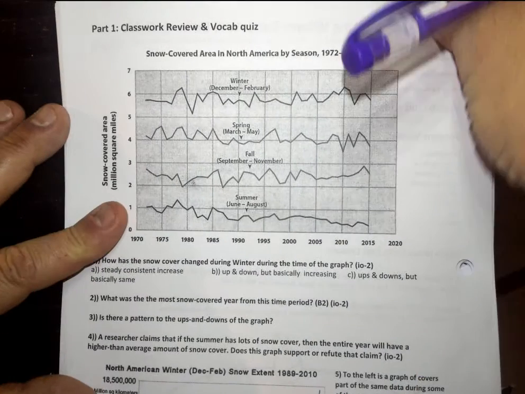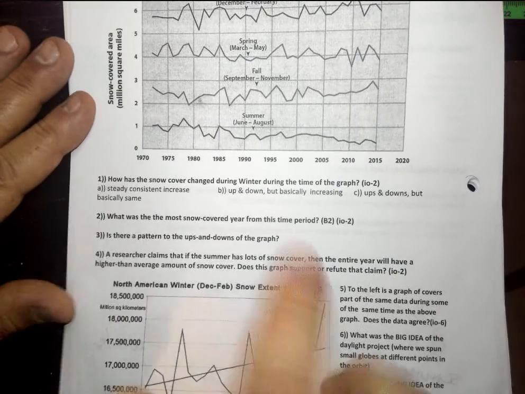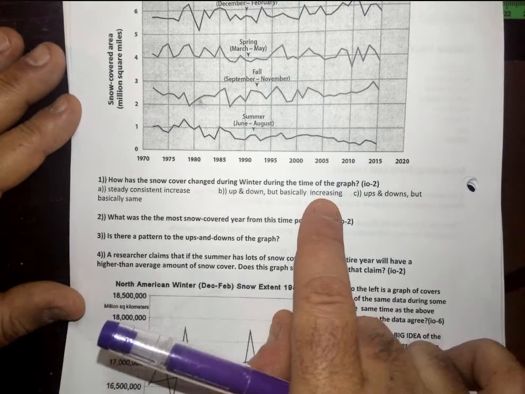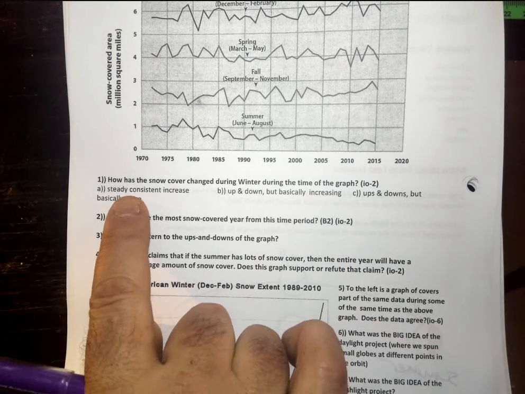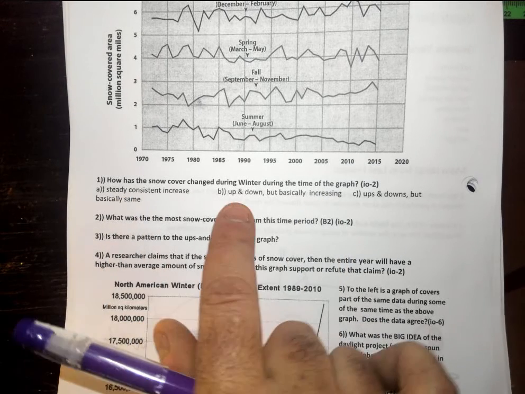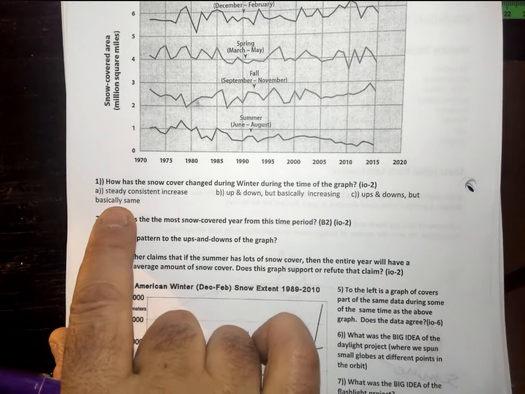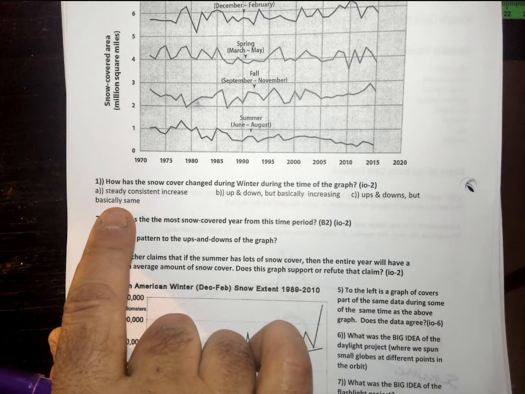Next, we have the same complicated graph that we've looked at before. Number one, how has the snow cover changed during winter during the time of the graph? Is it steady, consistent increase? Is it up and down but basically increasing? Or is it up and down but basically the same? Circle your answer.